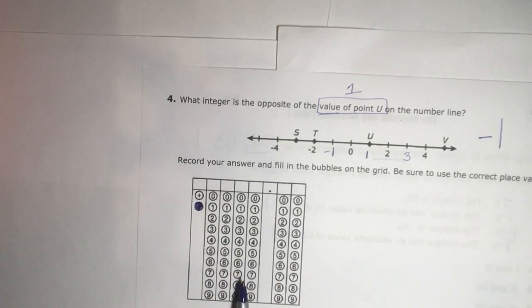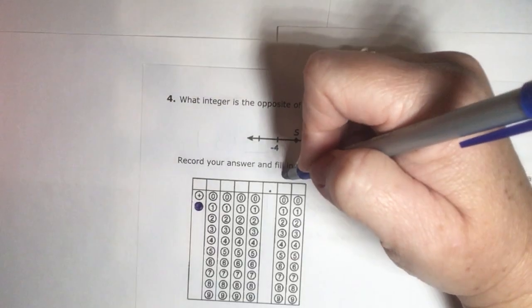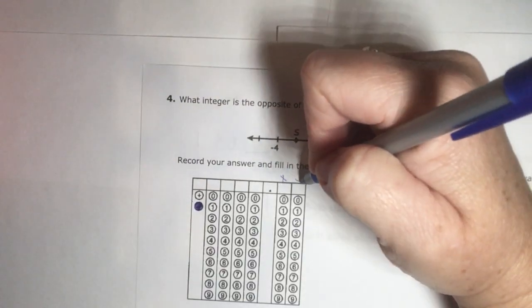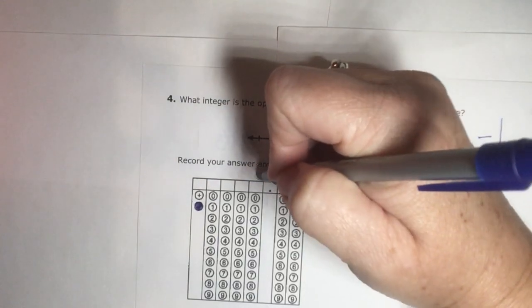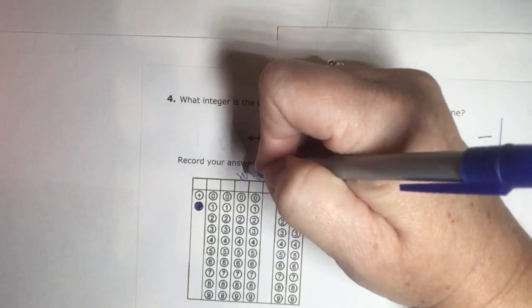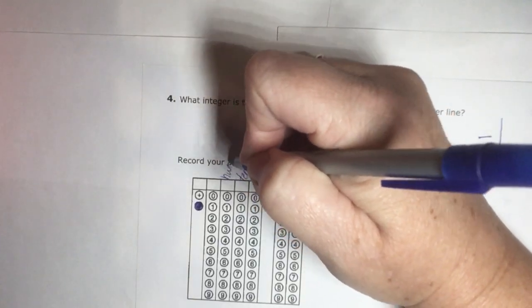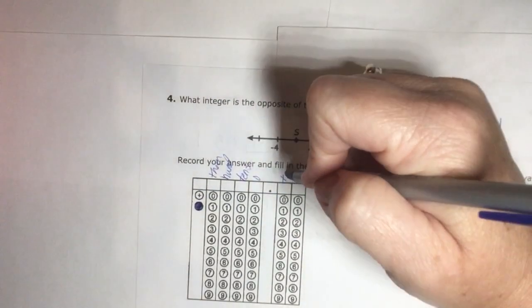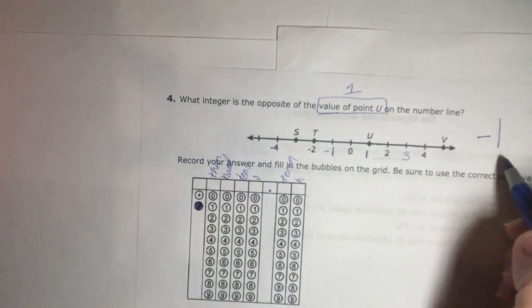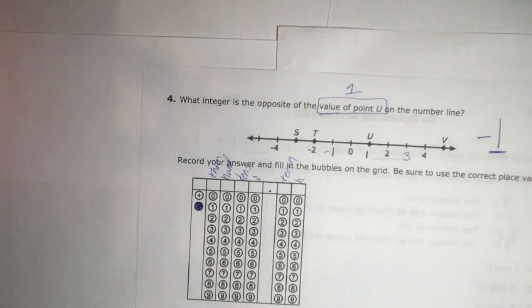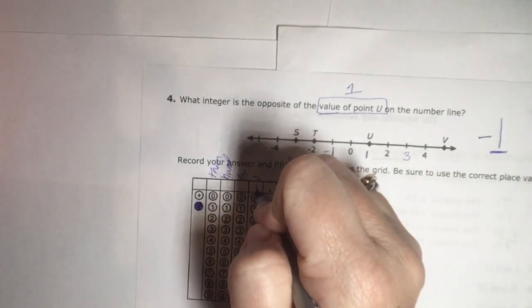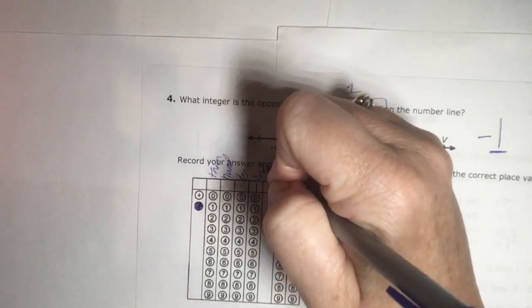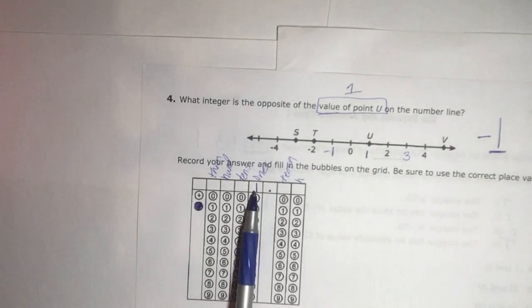And our place value is not changing. This one is tenths, hundredths. This is ones, tens, hundreds, and thousands. So if we have a negative 1, what place value is that 1 in? It's in the ones place. So we have to put it in the ones place value.